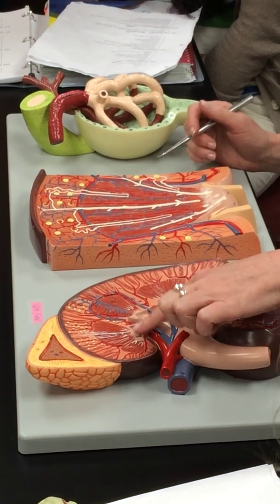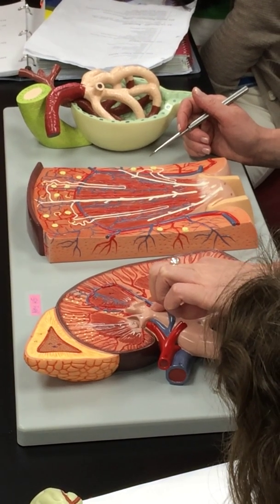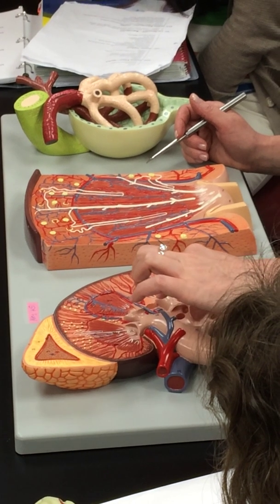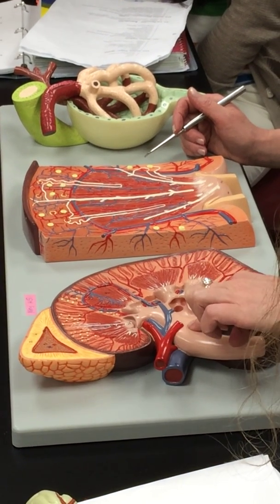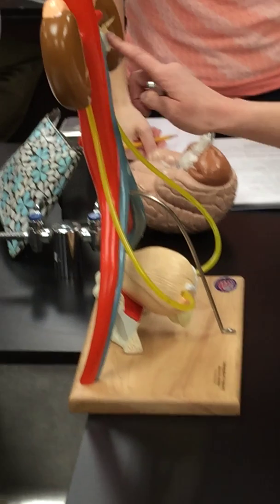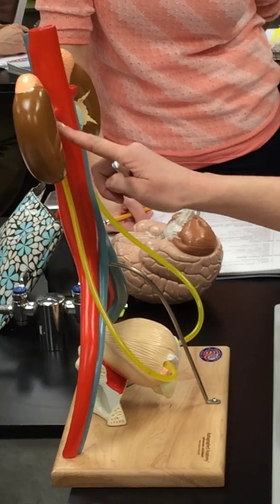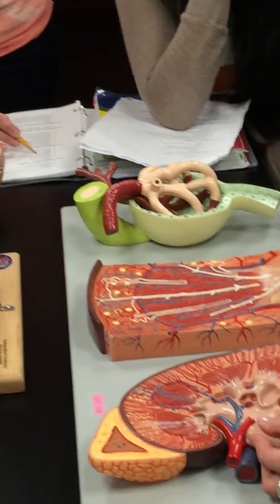Now the minor calyces all merge together to form a major calyx, and the major calyces merge to leave the kidney at the pelvis. So the pelvis is the part of the drainage system that's external to the kidney. It's a blue color on this tall model here, and it's numbered 13 on this model.